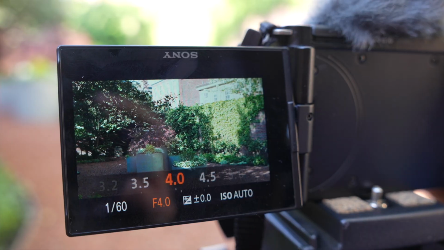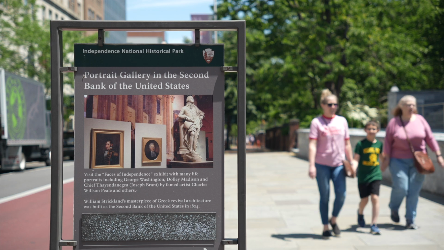Shallow depth of field can be achieved by using a fast lens, a large aperture, and the distance of your subject and background. I will explain each of these factors and how they affect depth of field. So if you're ready to learn how to shoot shallow depth of field video, let's get started.